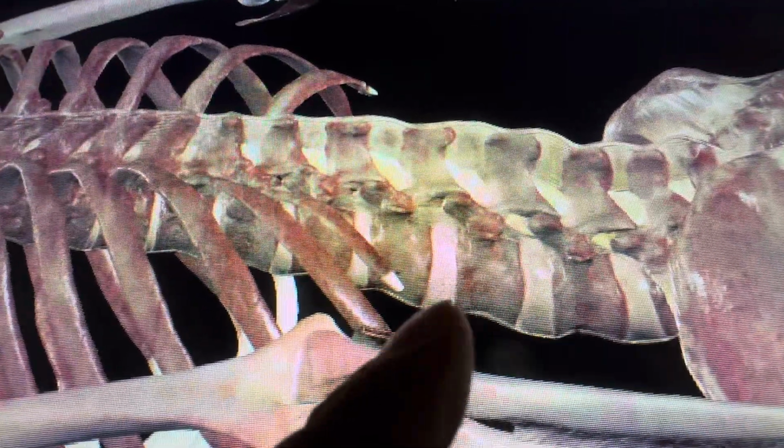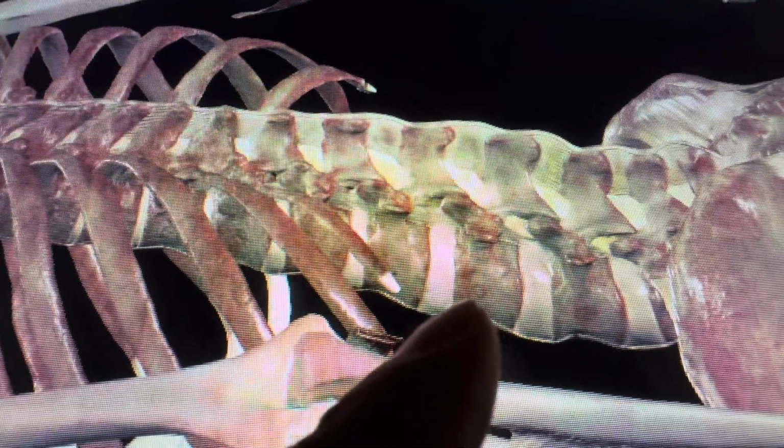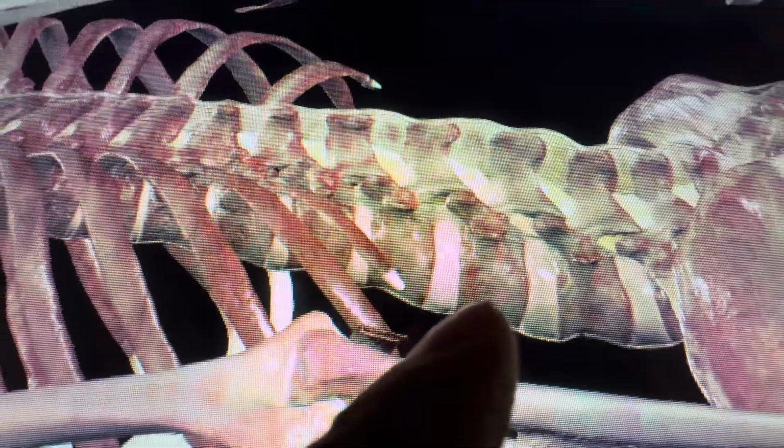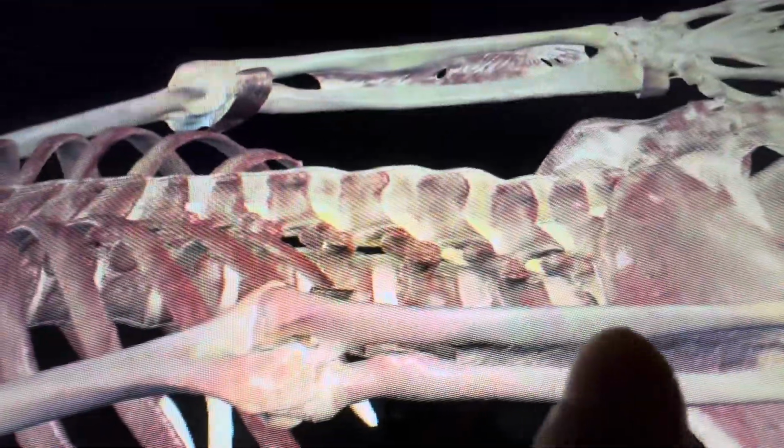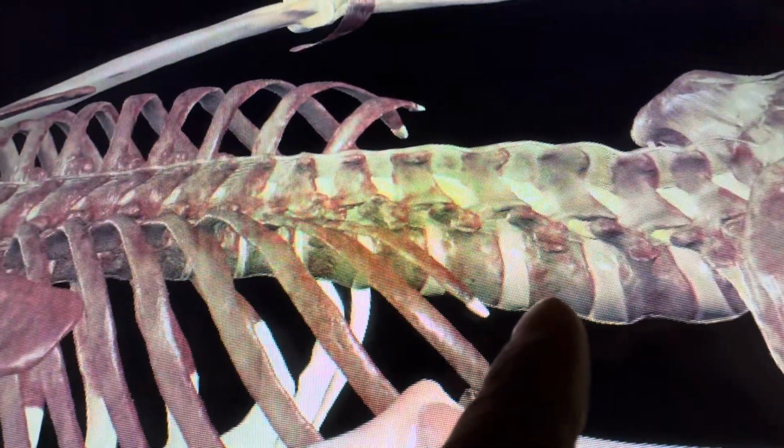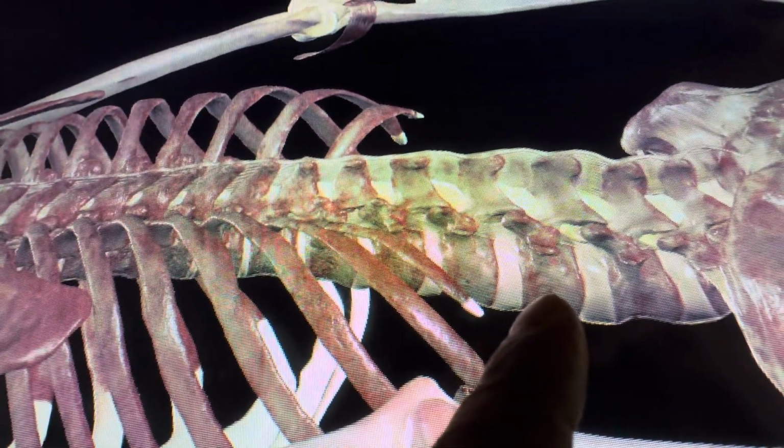Then you have 5 lumbar, and if you'll notice this, this part right here is called the body or corpus of your vertebrae. And if you look at all the vertebrae, it's kind of thin, thin, thin until you get back here to the lumbar. These things right here, they're very thick.